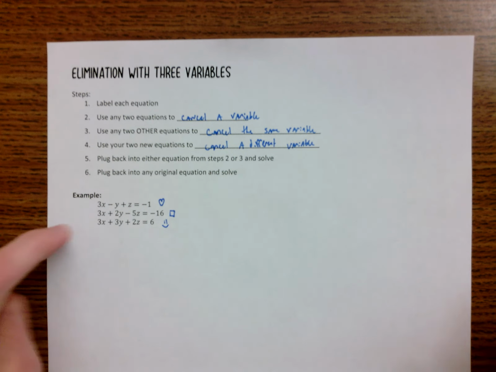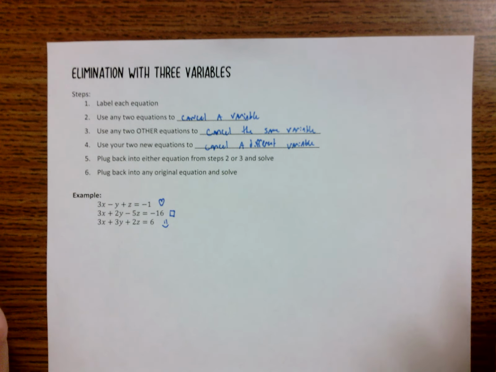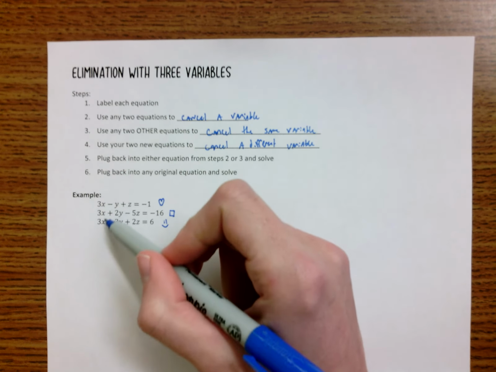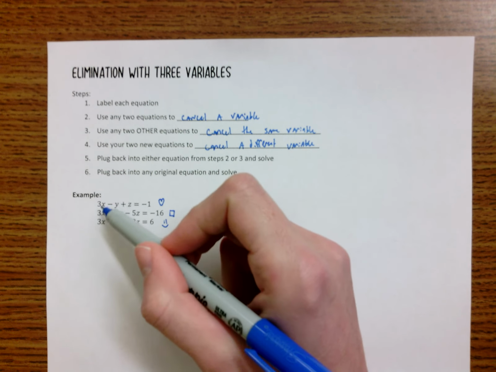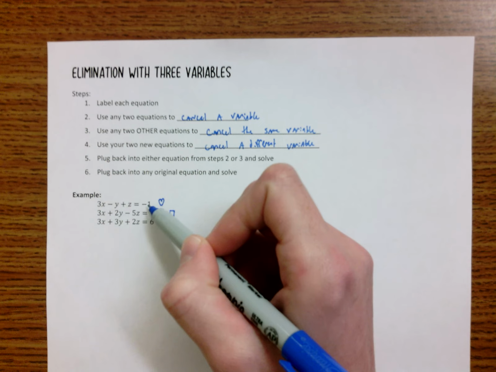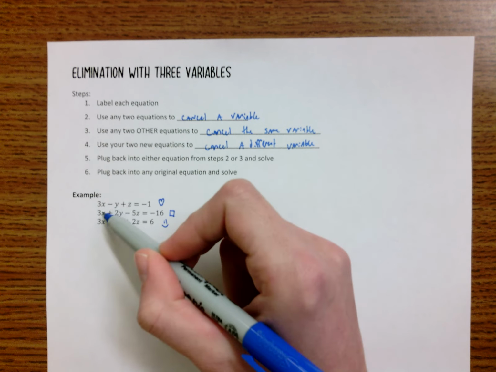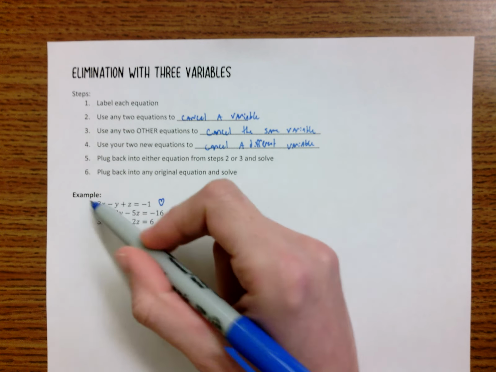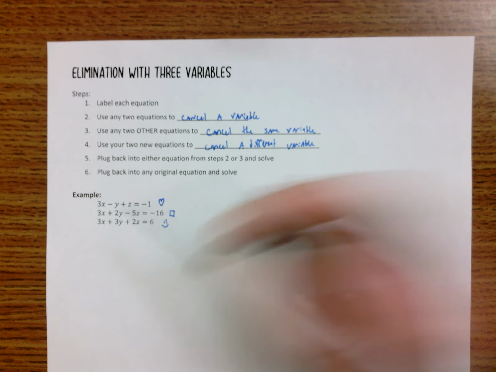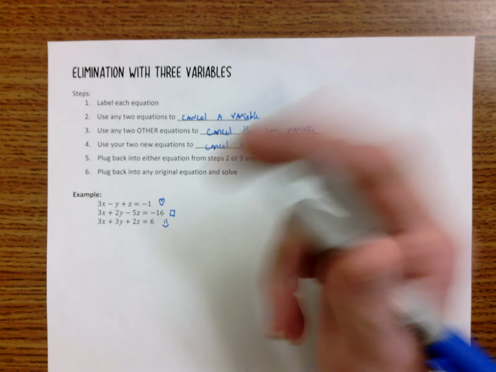So I'm going to look at these, and the first thing that I want to do is figure out one variable that's going to be easy to cancel. Now this particular system, there's a few different ones that are pretty easy. It would be pretty easy to cancel these x's because I could multiply this top equation by -1 and add it to the middle equation. That would cancel the x's. I could multiply the top equation by -1 and add it to this one. That would cancel the x's. So that's a great option.